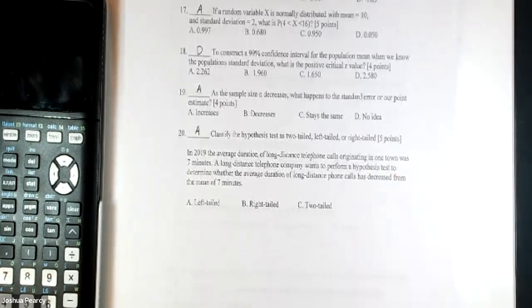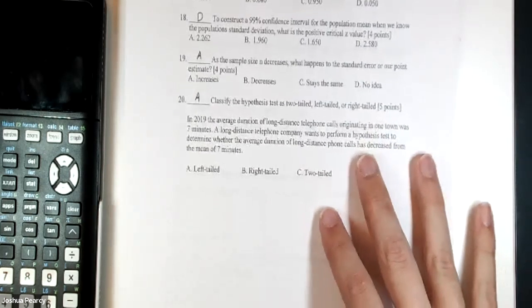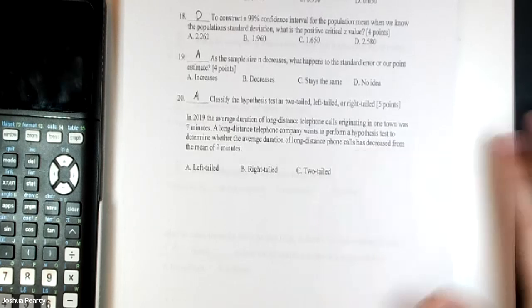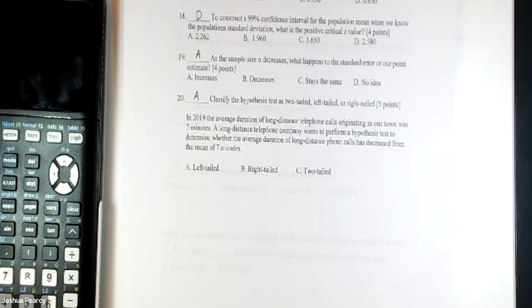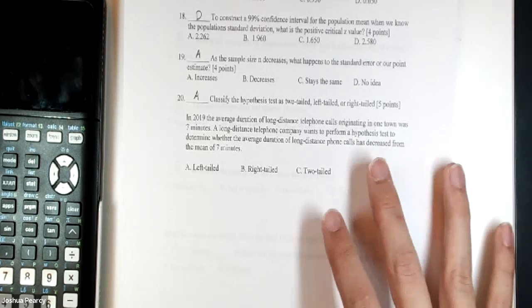As the sample size n decreases, what happens to the standard error of your point estimate? Yeah, increases. This one is just the opposite of what I usually say. So if your denominator is getting smaller and smaller, then that number is getting larger and larger. Therefore, the standard error is increasing. What about the margin of error? Would it be the same thing? It would. As long as you keep the confidence level the same, it will still do the same, increase.